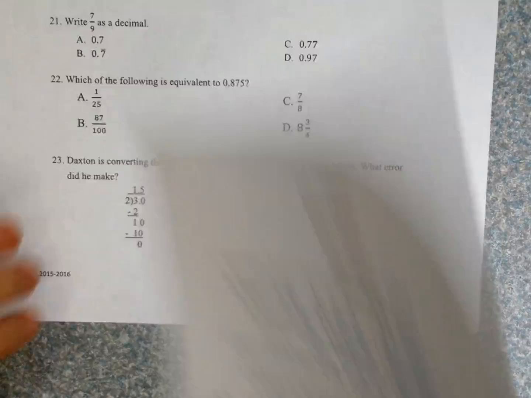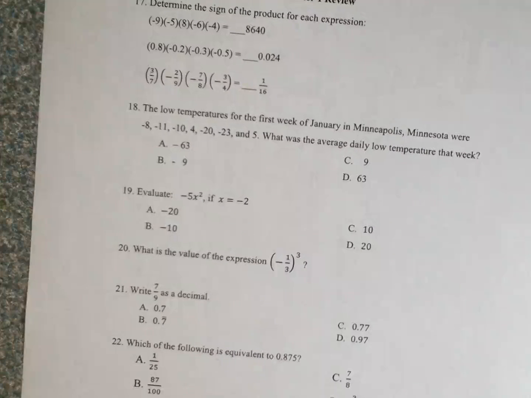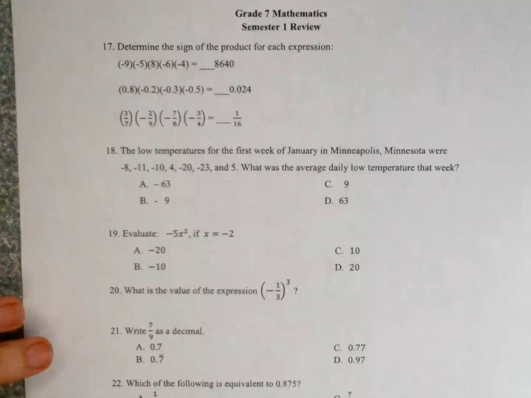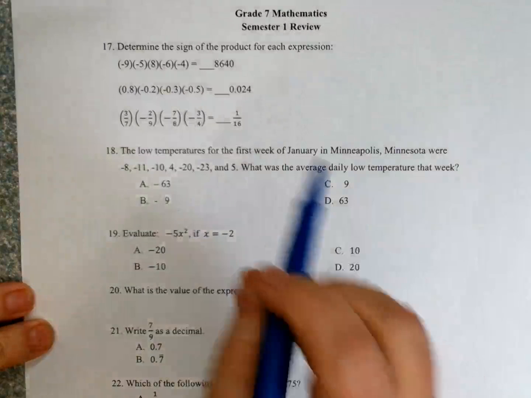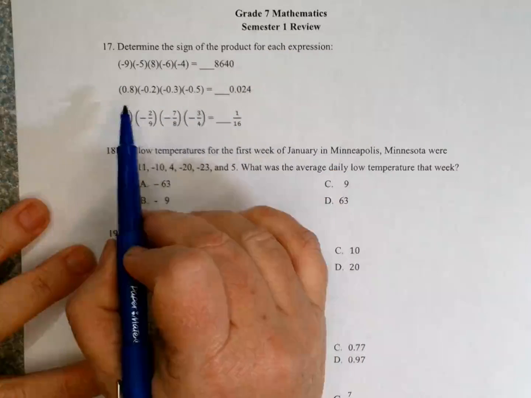Okay, let's do number 17. This is determine the sign of the product of each expression, which means I'm multiplying, right? Product means multiply.